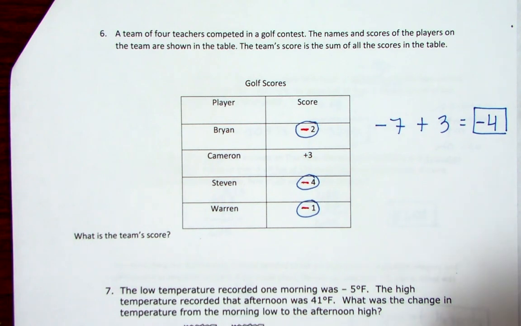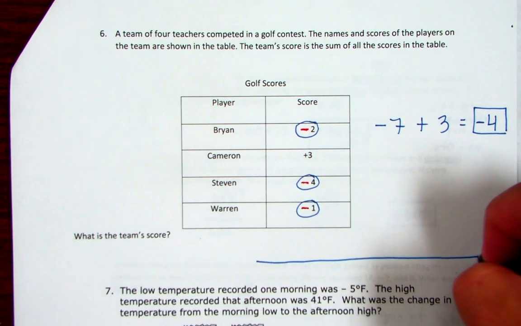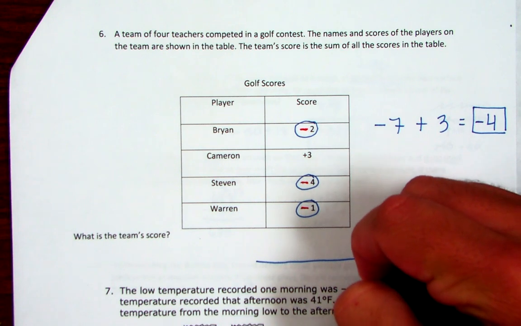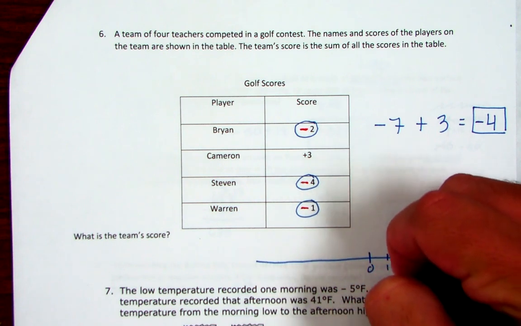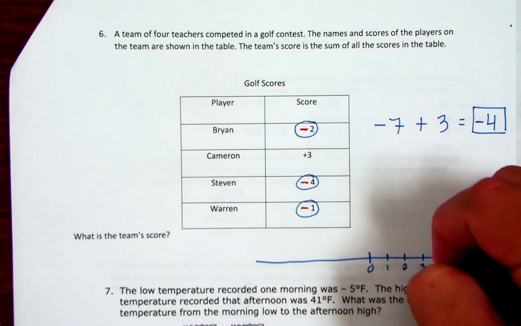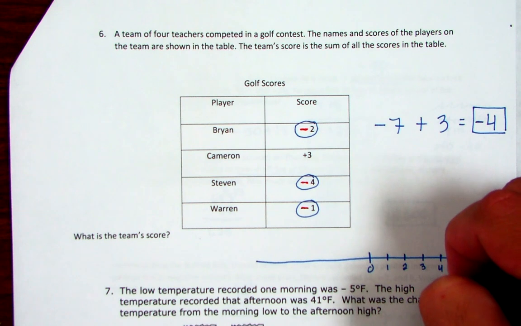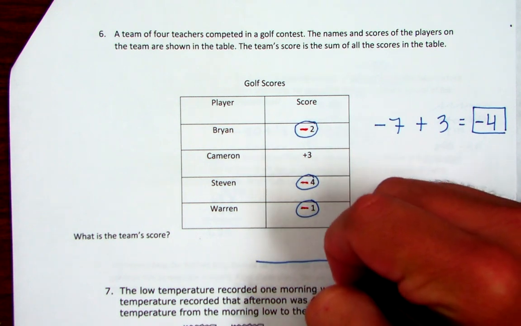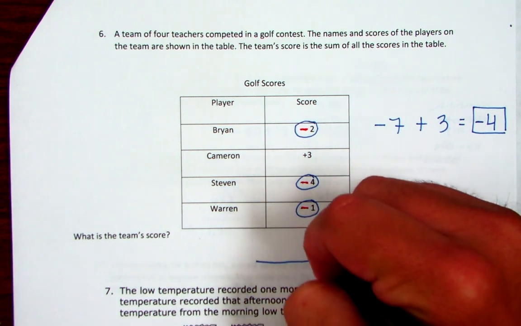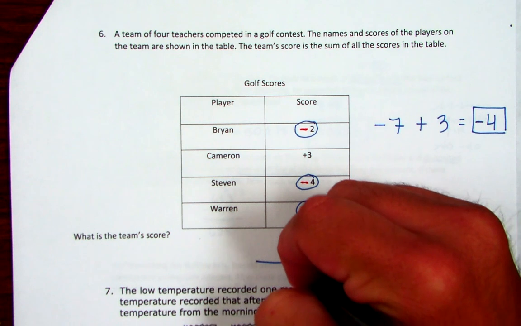Now, another way you could do it is on a number line. Sorry guys, I'm trying to make this look nice and pretty here.